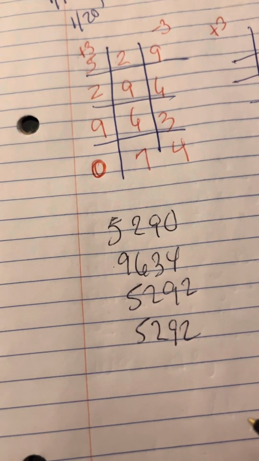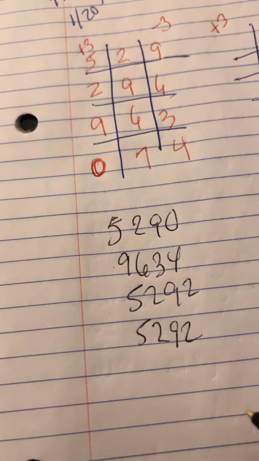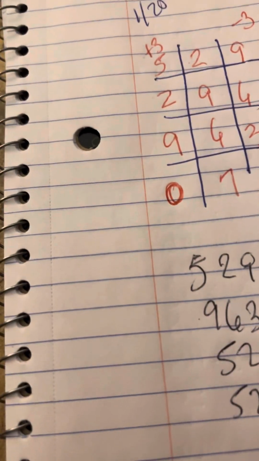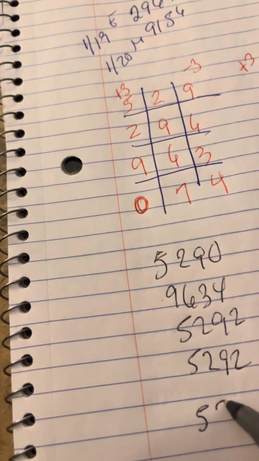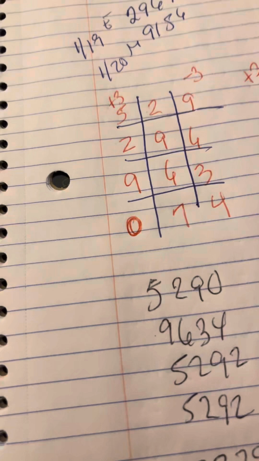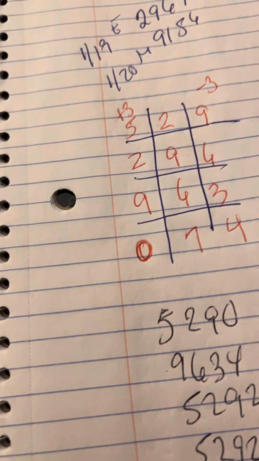Now, I look at it still, and I see another number that we could possibly give, since we have doubles too. So it could also be 5229. So now that we're done with that one, we move to the next square.